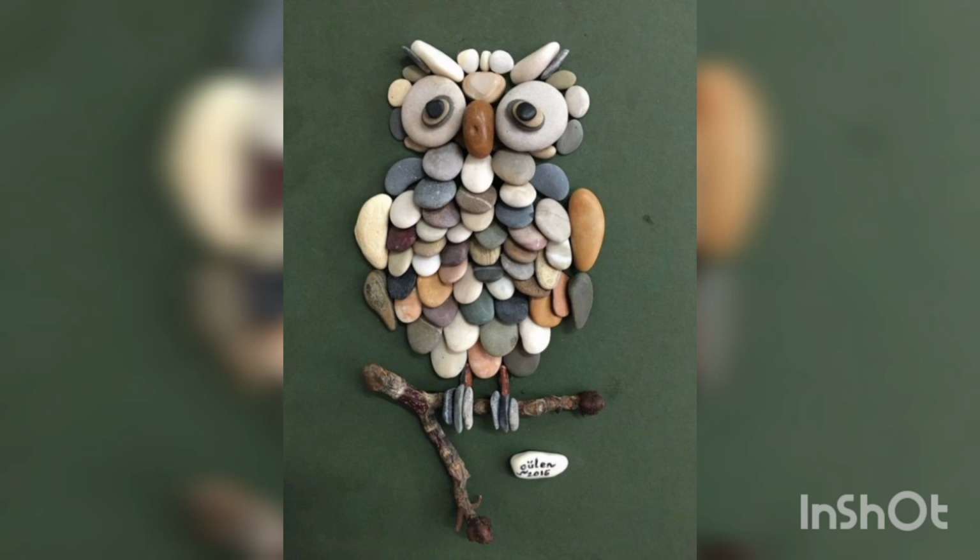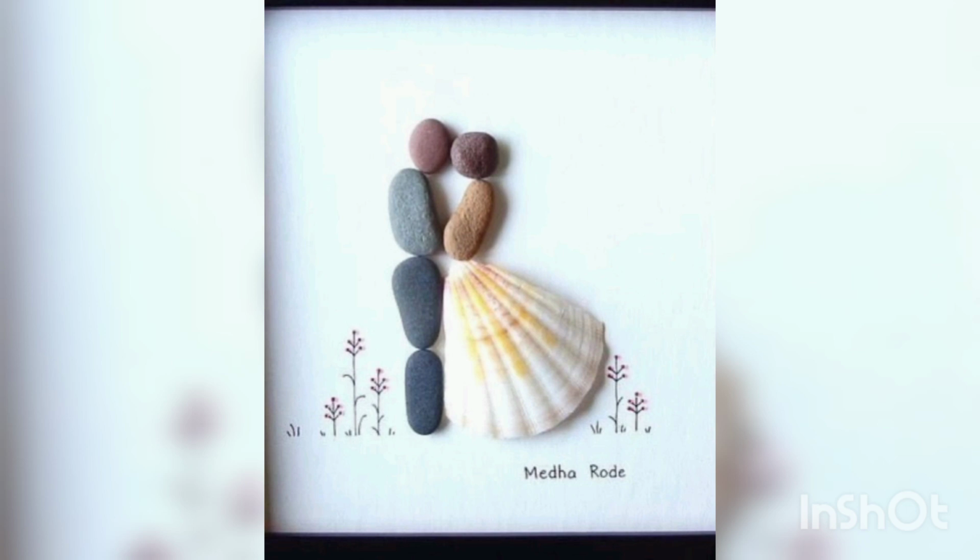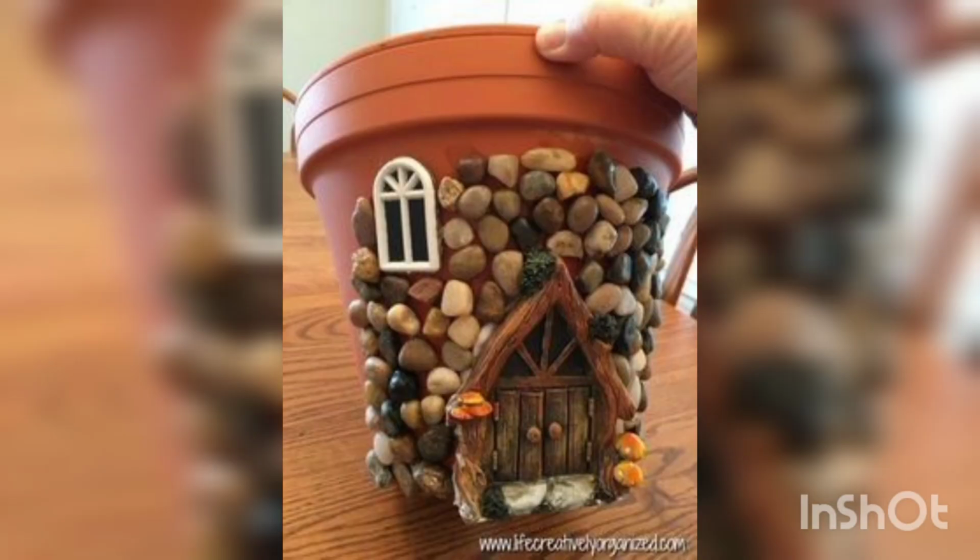You are watching an oval sitting on a stone. You are watching a romantic couple made with stones. You are watching a decorated plant pot.